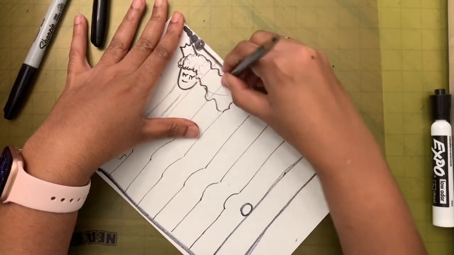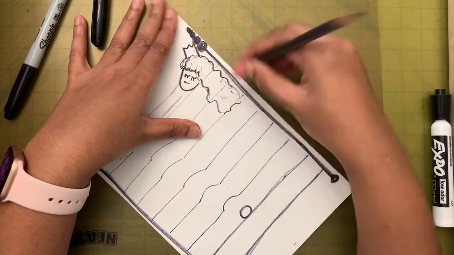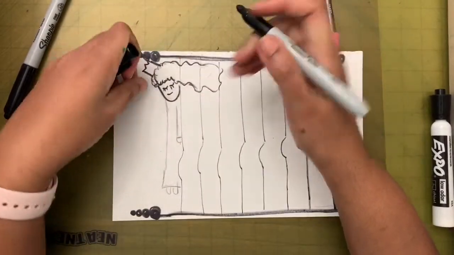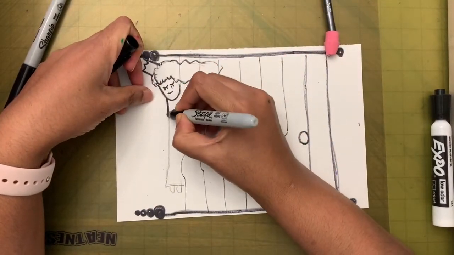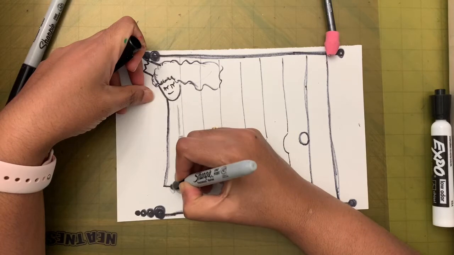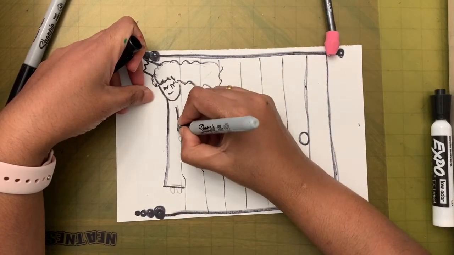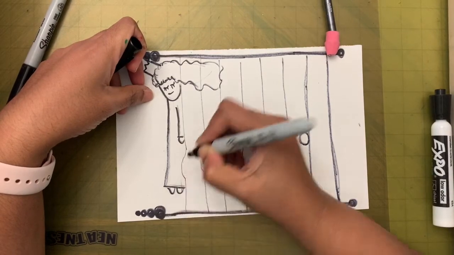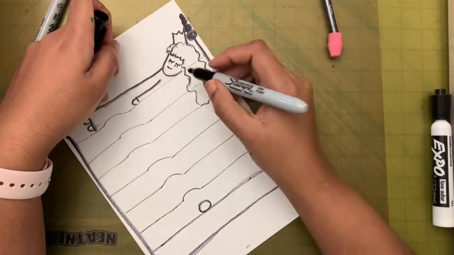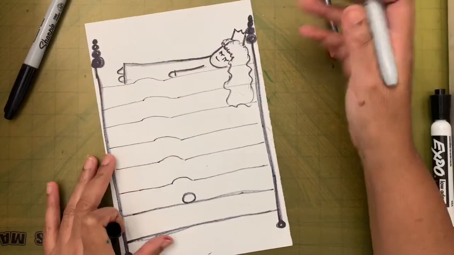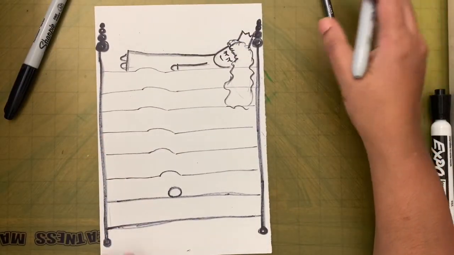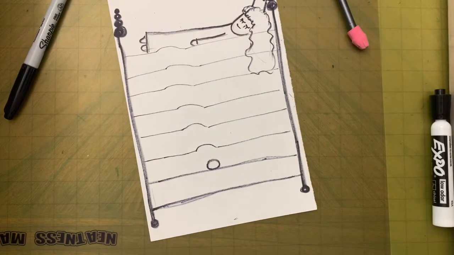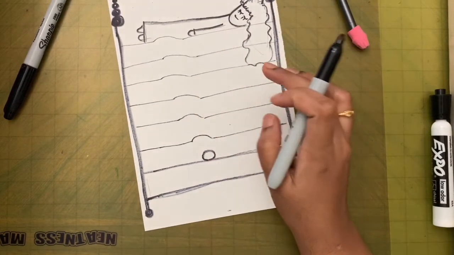Okay, I'm going to erase off the pencil lines. So once you're done with all this, you're going to take the black marker or the black crayon and then outline the princess and the whole thing, the bed and everything. Okay, so we have the princess done, and now what is remaining is we are going to make patterns on the bed.